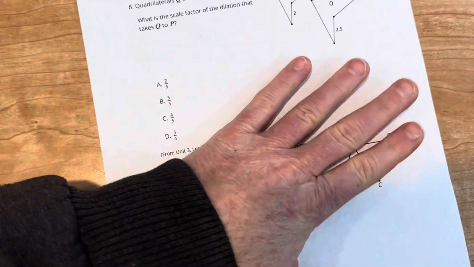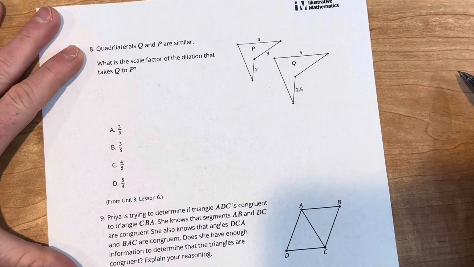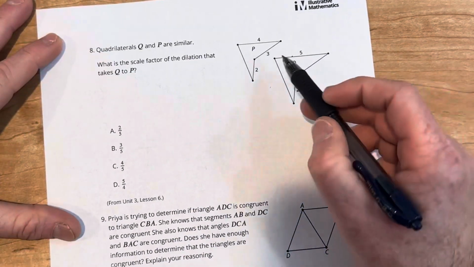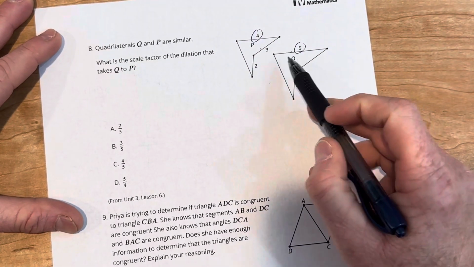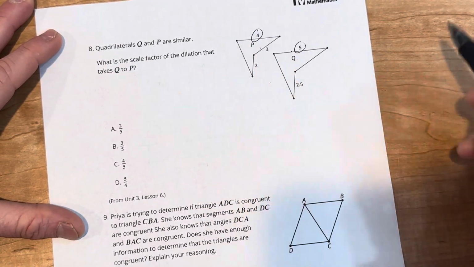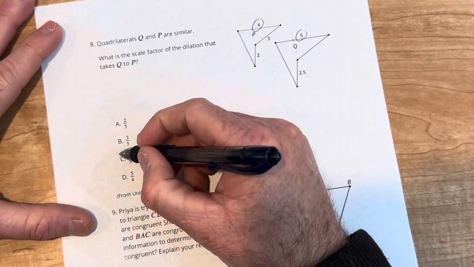Okay, now 7, 8. Quadrilaterals Q and P are similar. What's the scale factor of the dilation that takes Q to P? Well, Q is bigger than P, and we have 5 and 4. So scale factor is either 4/5 or 5/4. Because we're going from bigger to small, it is 4/5.